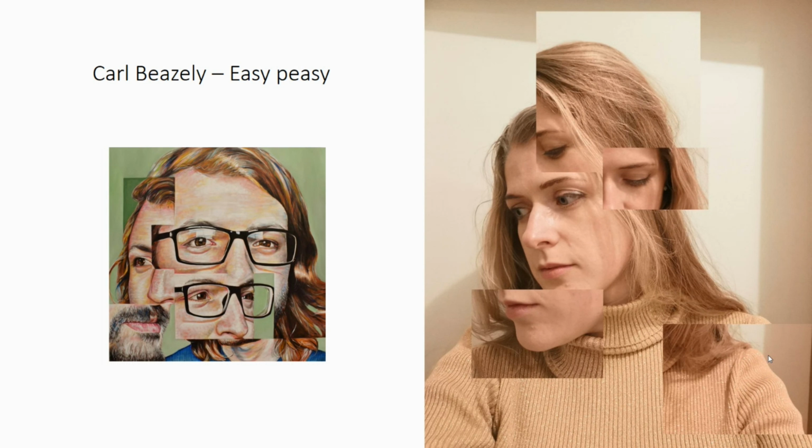In this video, I'm going to show you 3 methods to get a response using Photopea. So here's the first one. You can see I've responded using just square sections of a photograph. This is a really easy way to do it, and it's really fast, and it responds well to the piece by Beazley, which is on the left.